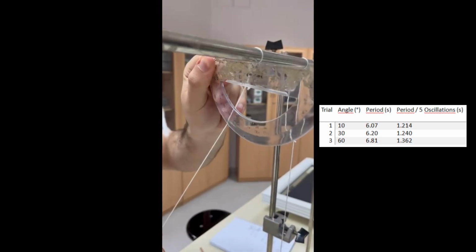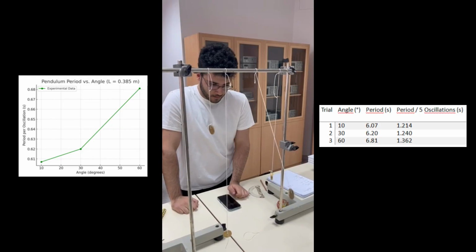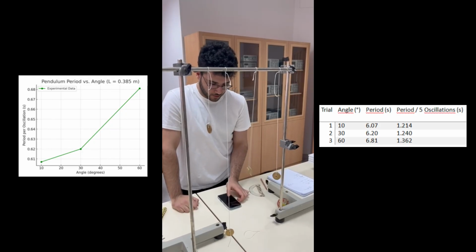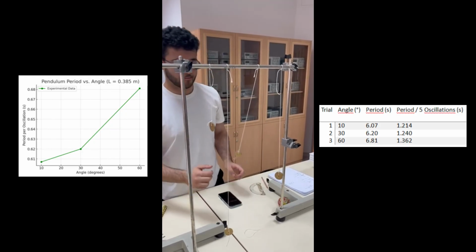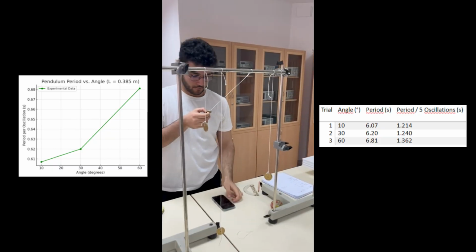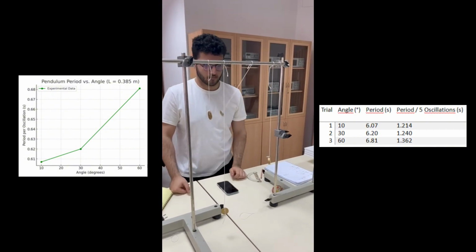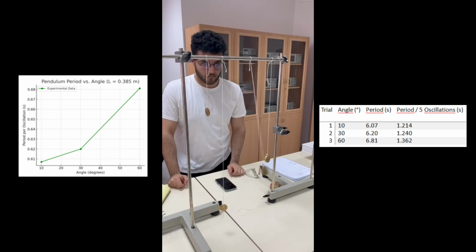For each angle, I measured the time it takes for the pendulum to complete 5 oscillations and recorded the data in a table. As a result, the period increases as the angle increases. As a result, it can be seen in the plot, which is period versus angle, that when the angle rises, the period increases as well.